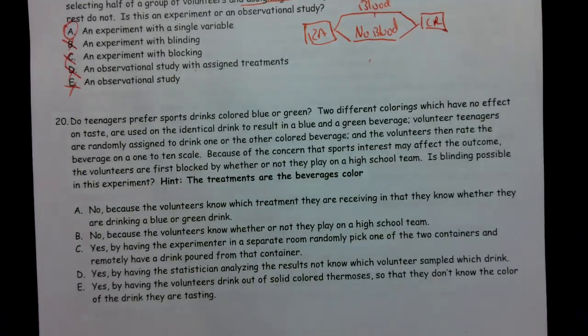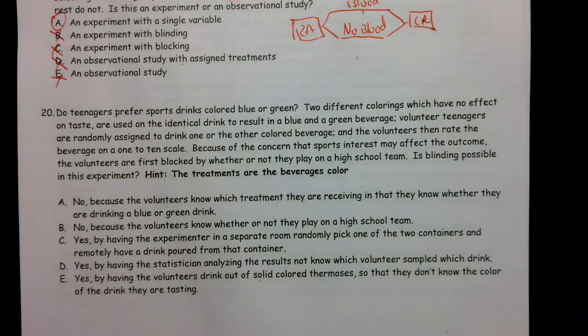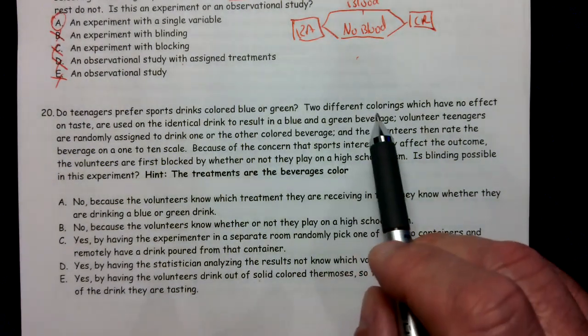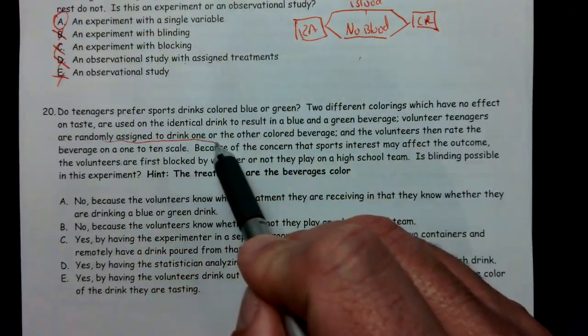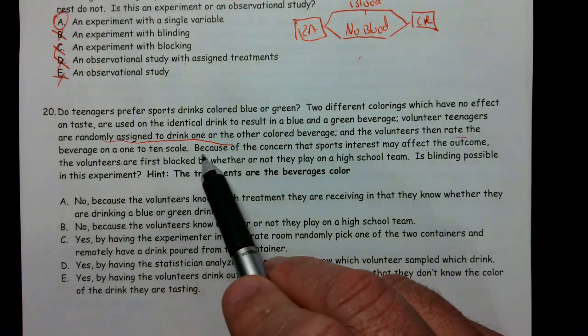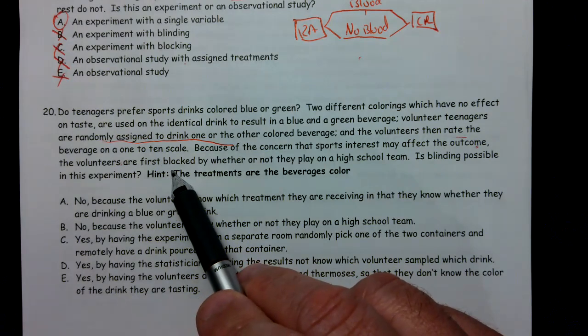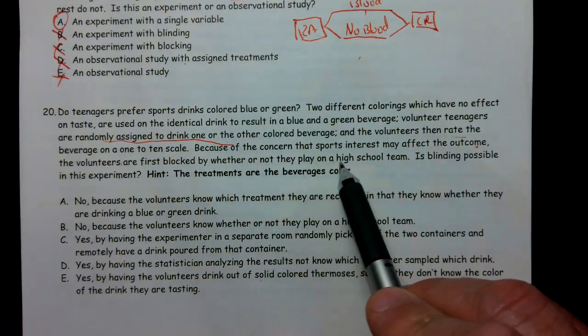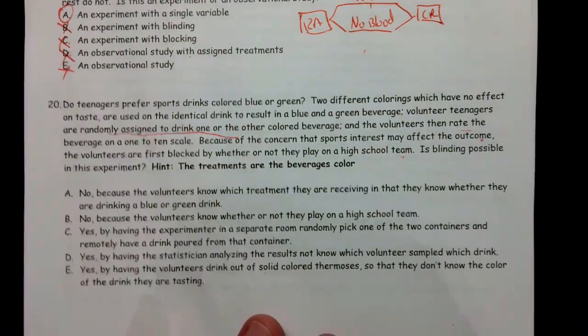20. Do teenagers prefer sports drinks colored blue or green? Two different colorings which have no effect on taste are used on the identical drink to result in a blue or green beverage. Teenagers are randomly assigned, so this is an experiment. The volunteers then rate the beverage on a scale of 1 to 10. Because of the concern that the sports drink interest may affect the outcome, the volunteers are first blocked by whether or not they play on a high school team. Is blinding possible in this experiment?